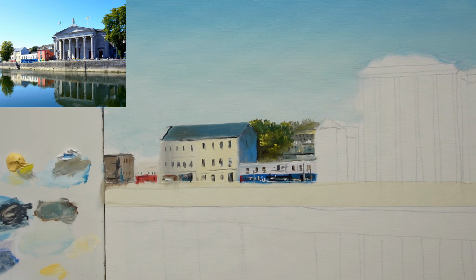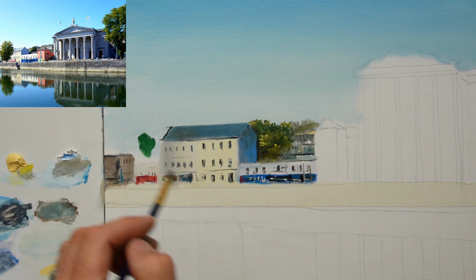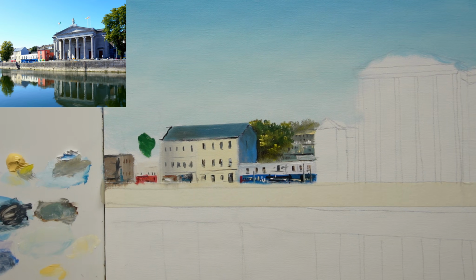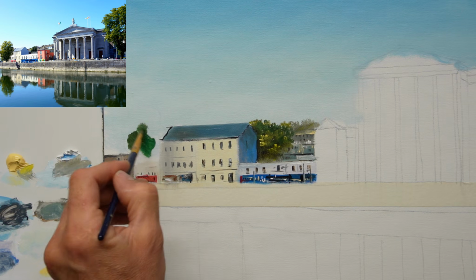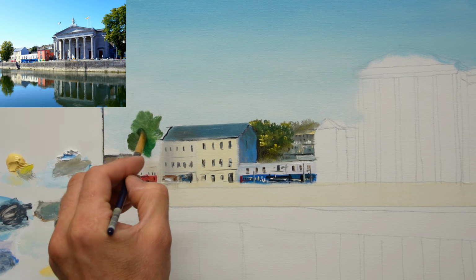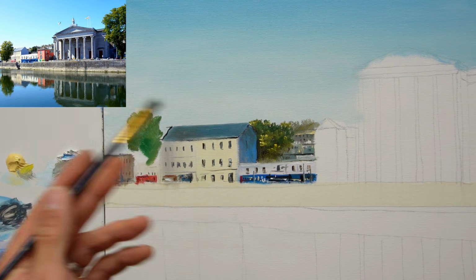We still have a tree here, don't we? Let's pop that tree in. On the left hand side, let's get some phthalo blue and some yellow. Again. Okay, now that's a bit blue, isn't it? Let's warm that slightly. Let's take a bit of burnt umber into that. That's better, isn't it?